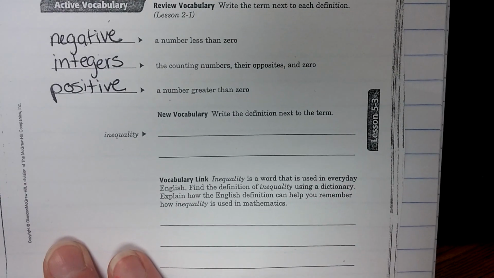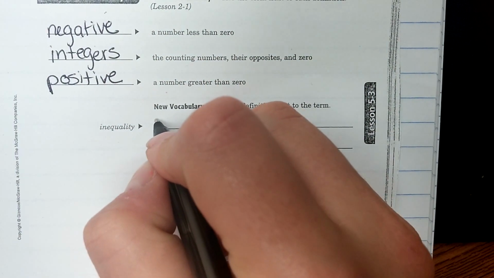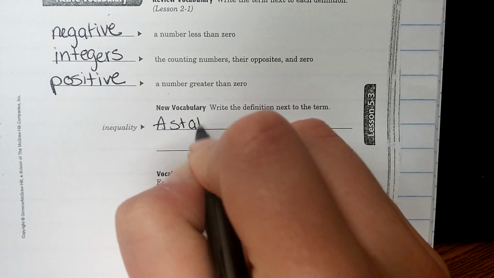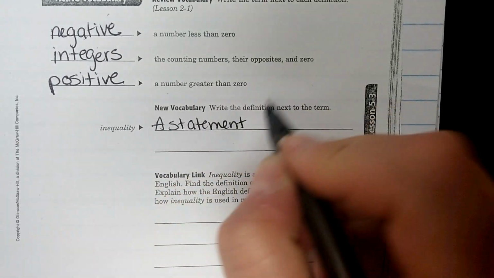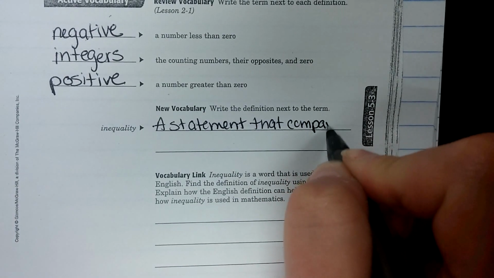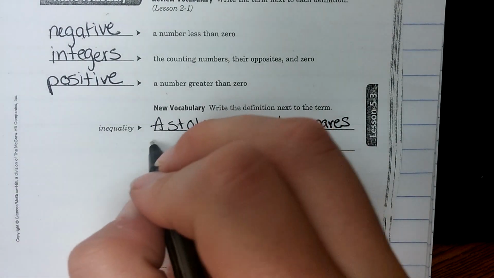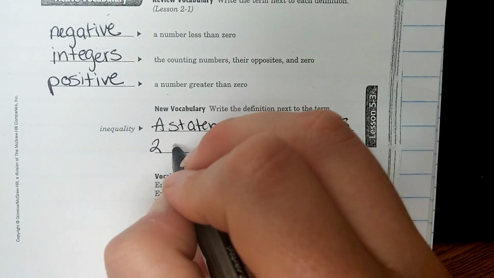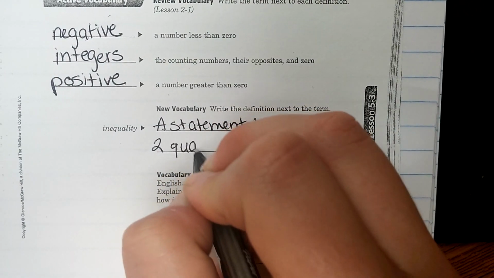Okay? An inequality. An inequality is a statement that compares. This is a comparison statement, a statement that compares two quantities.